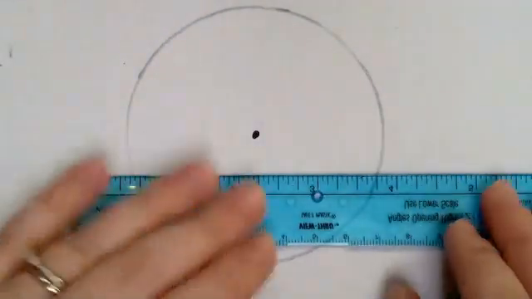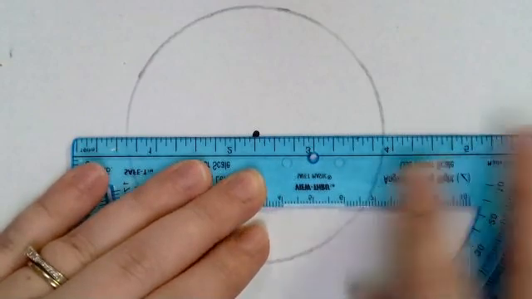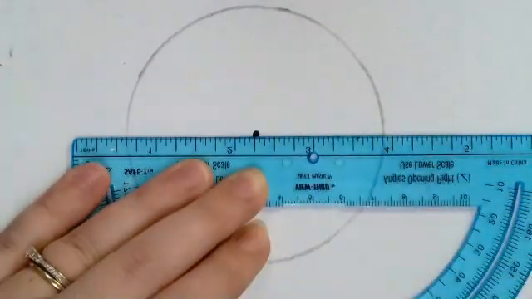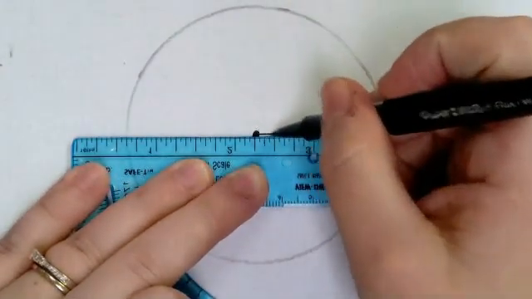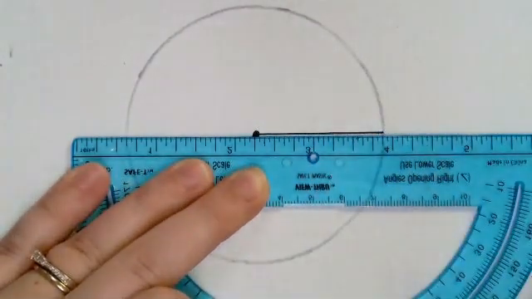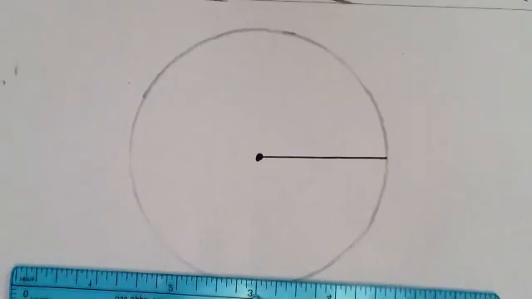The next thing we're going to do is take some kind of straight edge. You can use the edge of a binder or any kind of thing, but we're going to draw a radius on here. And I'm going to get this radius to go on the right side and try to make it horizontal, okay? Remember, a radius goes from the center to the side. It's halfway across your circle, just like that.